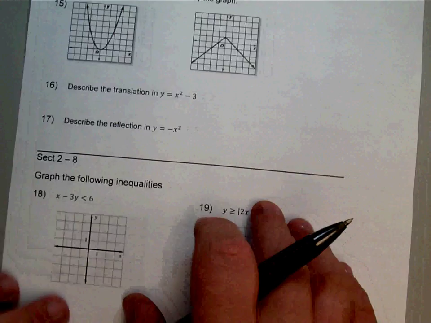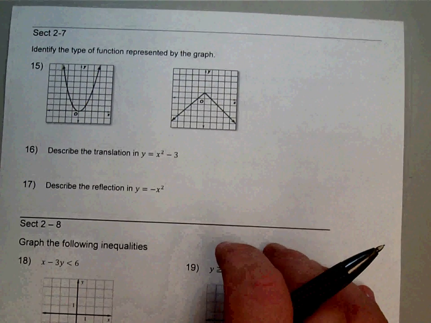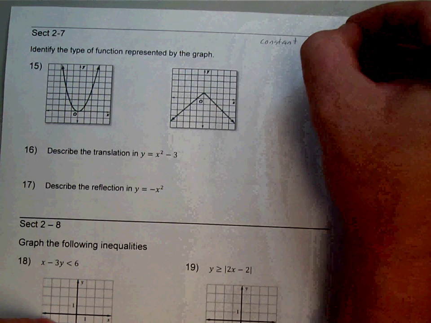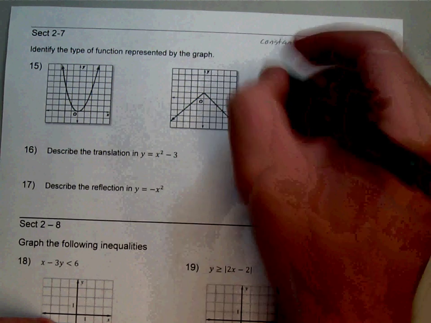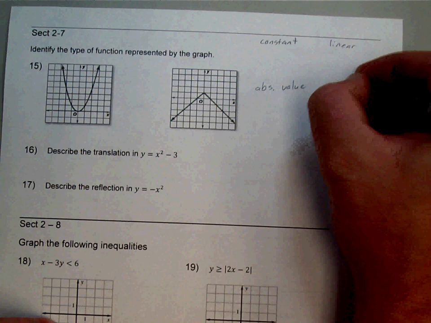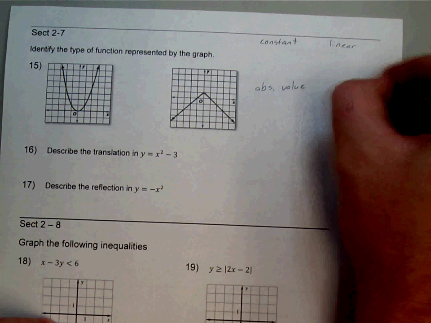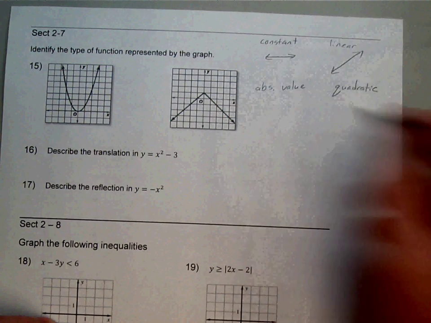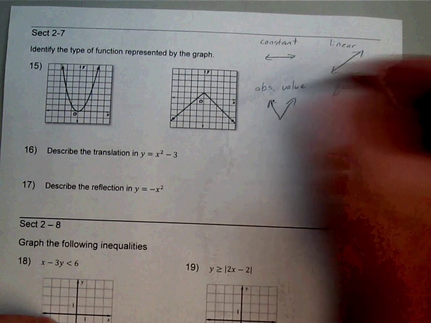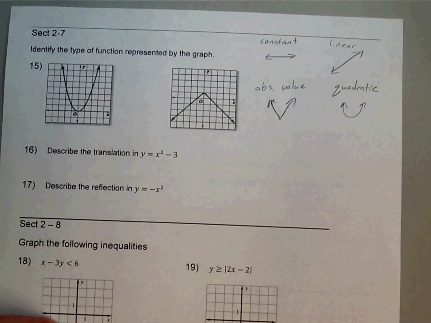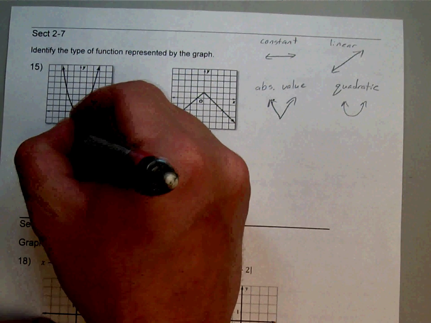Let's go to the back page. In 2.7, you want to remember that we talked about constant, we talked about linear, we talked about absolute value, we talked about quadratic. What does each one look like? Constant is a horizontal line. Linear is a line but not horizontal. Absolute value is a V. Quadratic is a parabola or a U shape. So in 15 and 16, they just want us to identify which type it is. So 15 is a parabola, so that's quadratic.